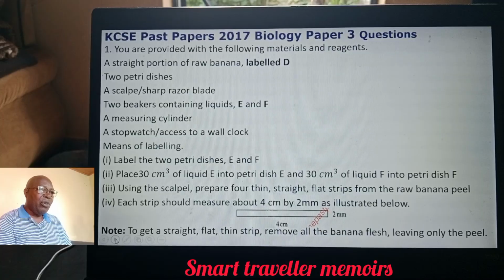3, using the scalpel, prepare 4 thin, straight, flat strips from the raw banana peel. Each strip should measure about 4 centimeters by 2 millimeters as illustrated below. So the illustration is there.